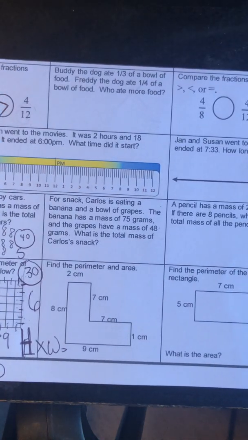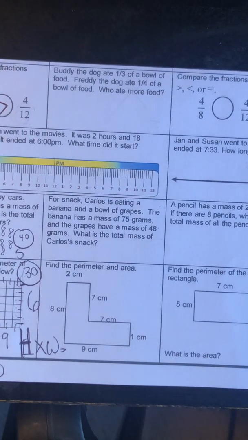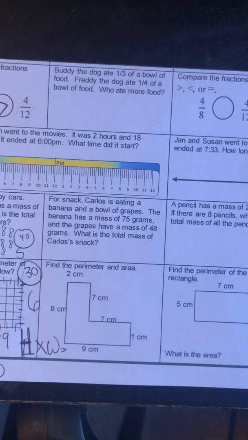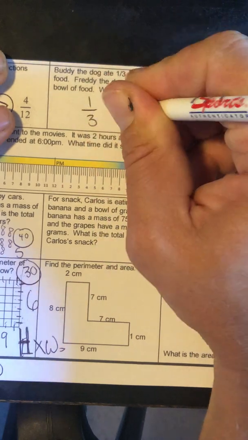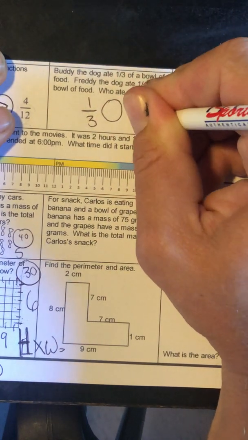Okay, let's go ahead and continue. Buddy the dog ate 1/3 of a bowl of food. Freddy the dog ate 1/4 of a bowl of food. Who ate more food? So this is the problem that we're looking at here.